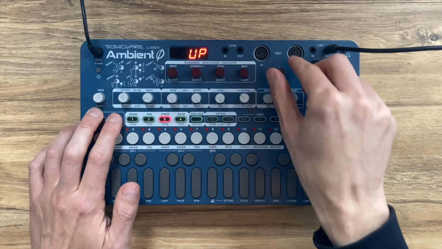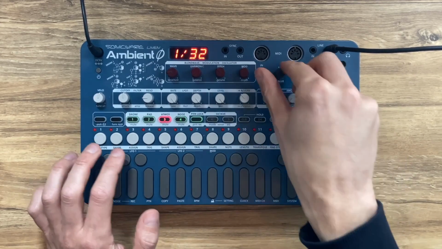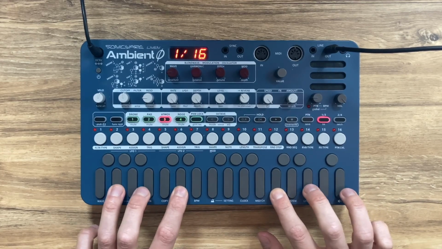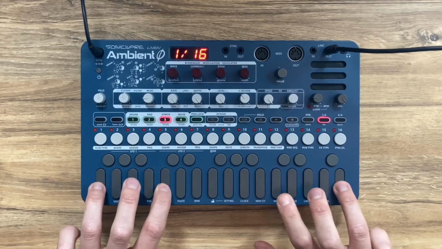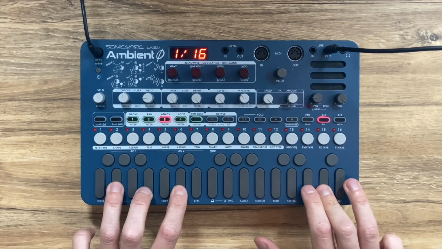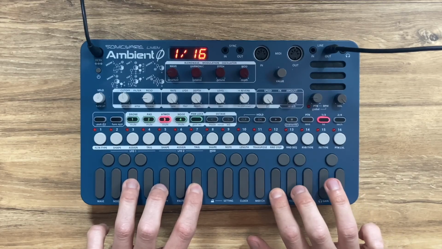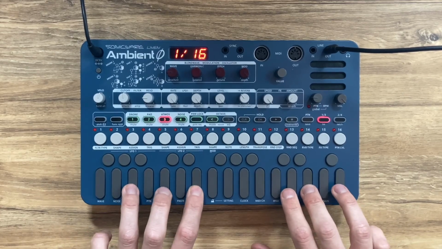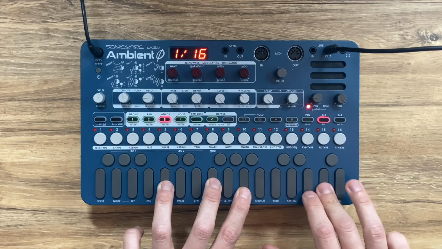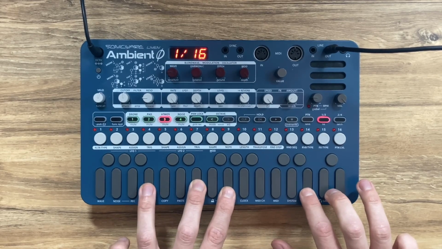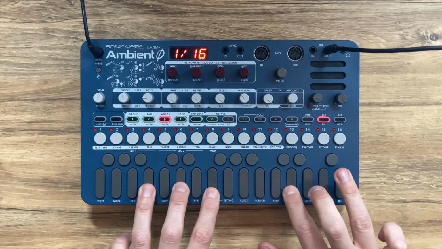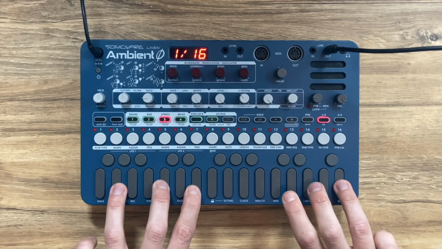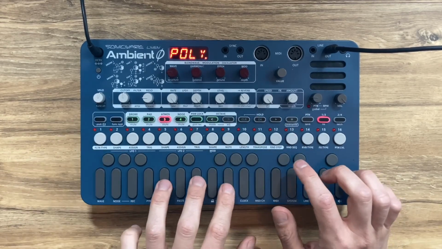Let's try arpeggiating this again. It's a little too fast. Try 16th note. Pretty nice. Now, take this out of arpeggiator for a moment.